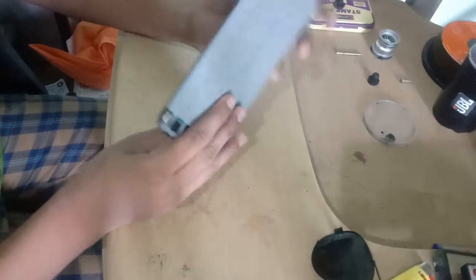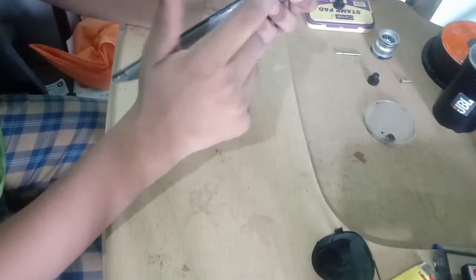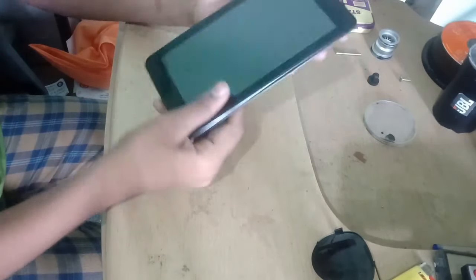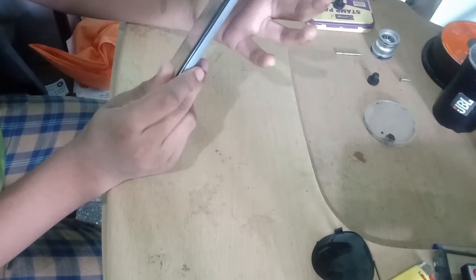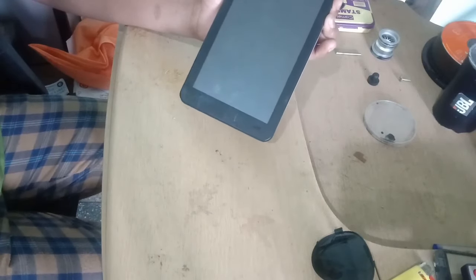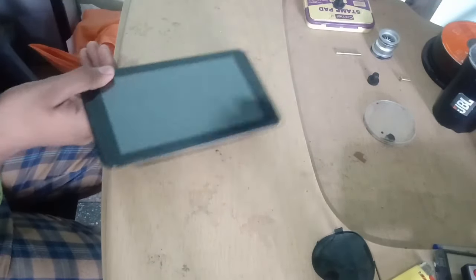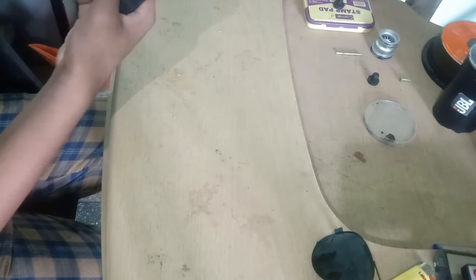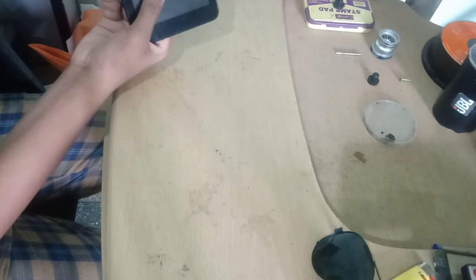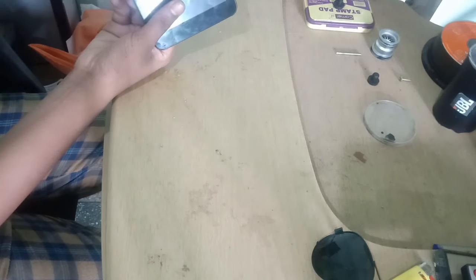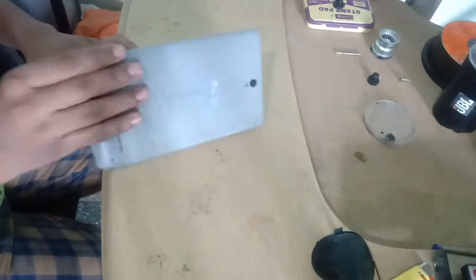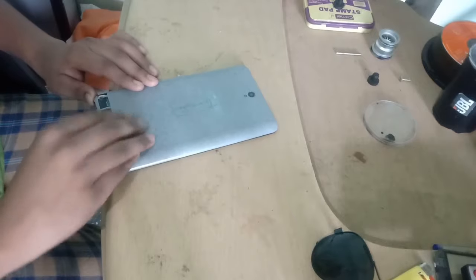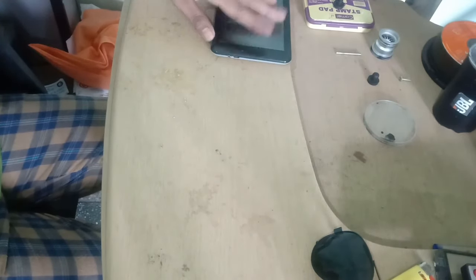Okay guys, so let's check the tablet. You can see it is completely dead. I can't do anything. The power button and volume up and down buttons also don't work. Anyway, I got another replacement tablet which I'm gonna test to see what all is working and not. Putting it up on charge, it doesn't charge. So the battery is dead. I think the motherboard is working. Let's set that aside and check the replacement tablet.